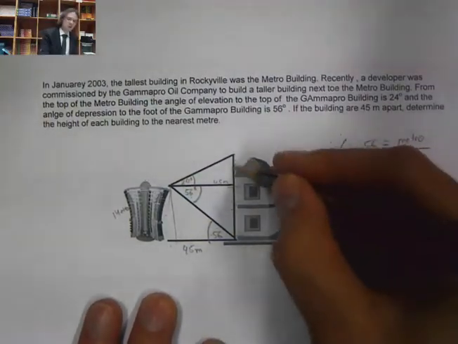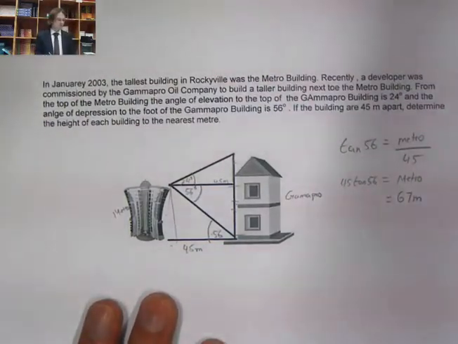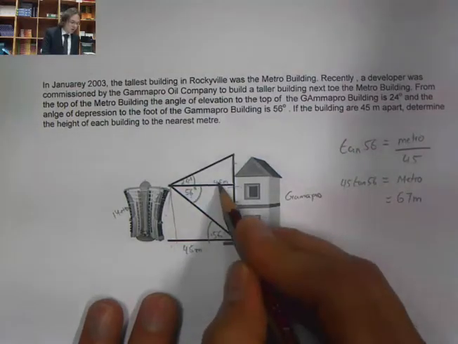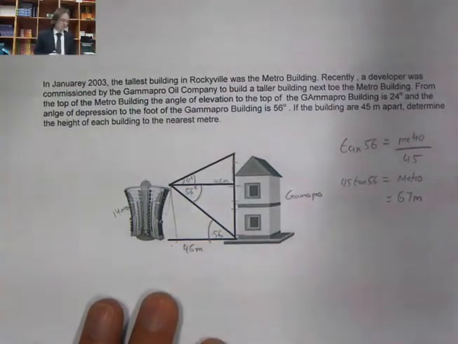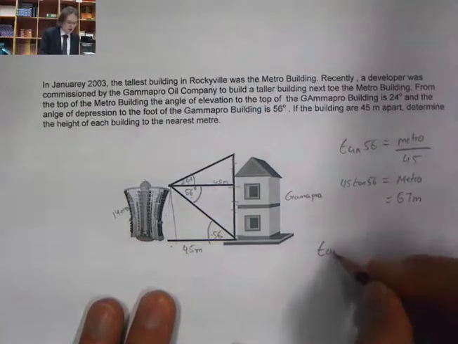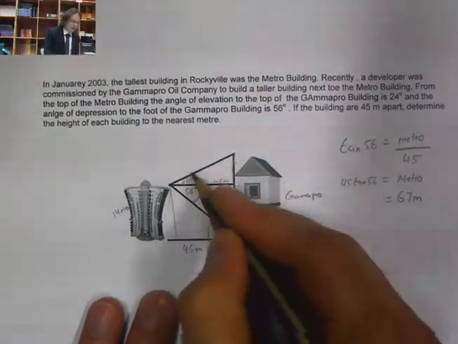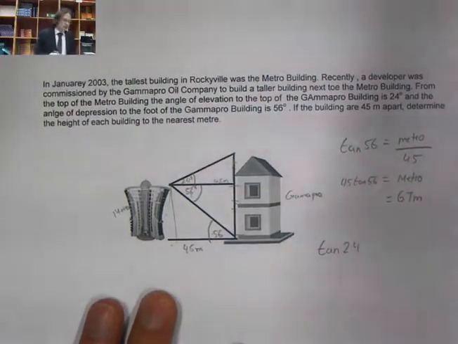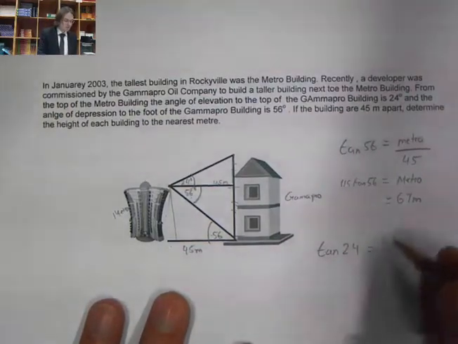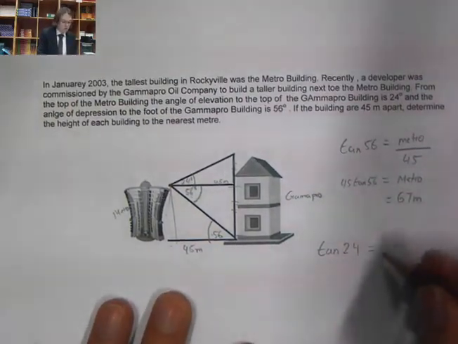So I need to first find this little bit here. Okay? Now, once again, we know the adjacent, we want to find the opposite. So I'm going to use tangent. So tan 24, because we're looking at this angle, and we're on the opposite, is equal to my top.